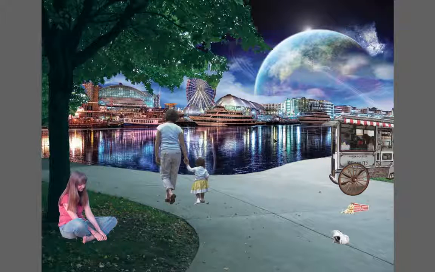Okay, so this one definitely has the amount of objects, and it's surreal, but it's just too surreal. It's just kind of out there and weird. So, what we have is this water here, and then we've got these boats in the water, and then we've got this cityscape, and then this crazy kind of planetary background happening here. And then we just got a girl, and she's just sitting here for no real reason. And then we have this woman walking with this other little girl. And then for some reason we have a shoe. And we have popcorn laying here.